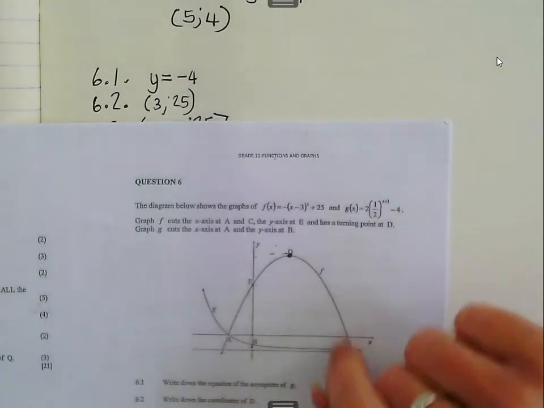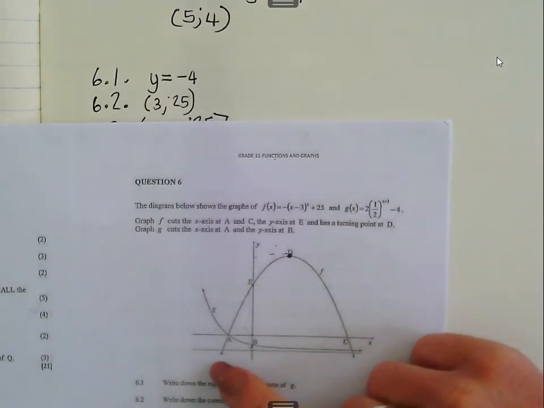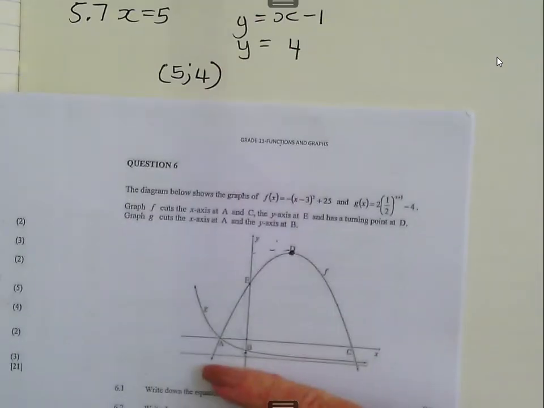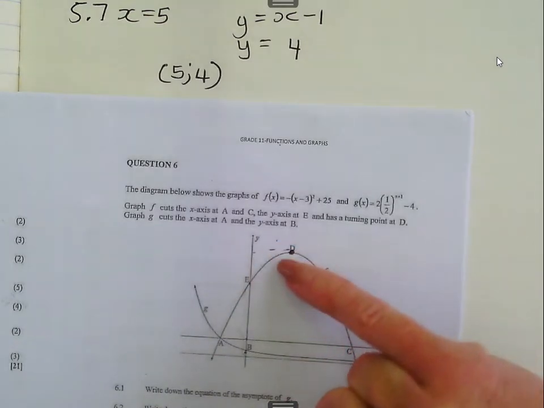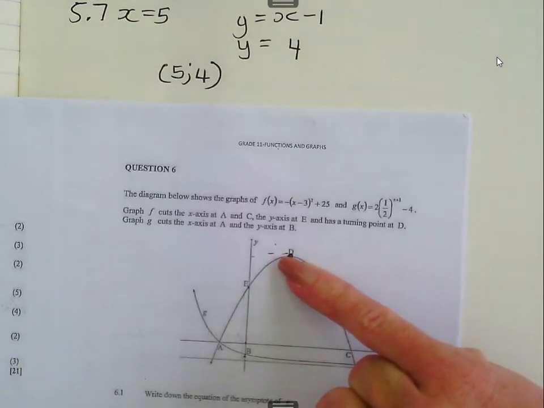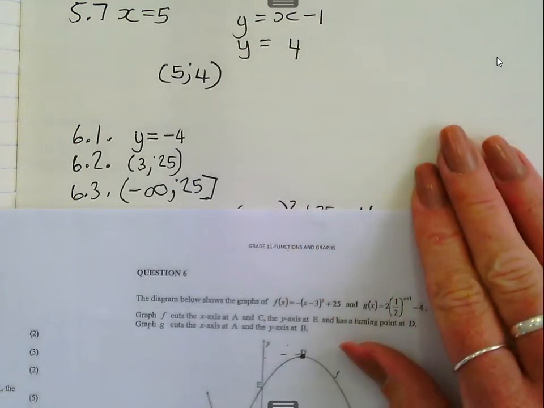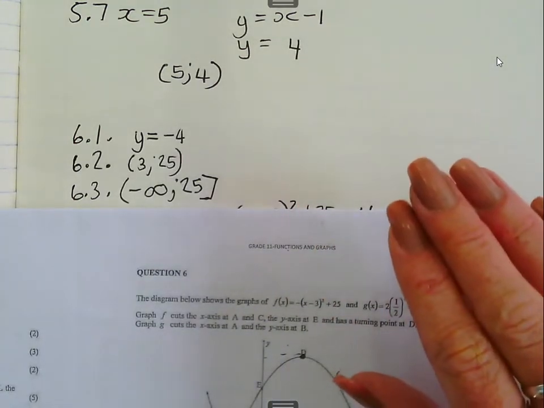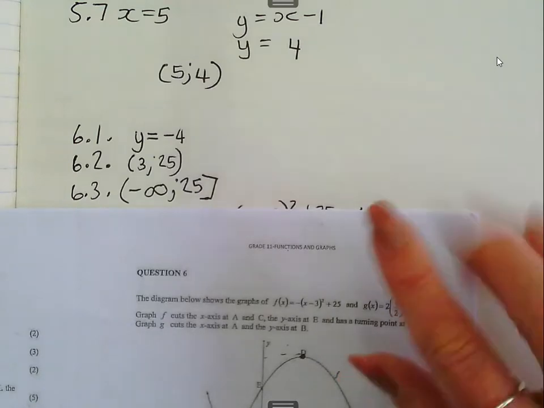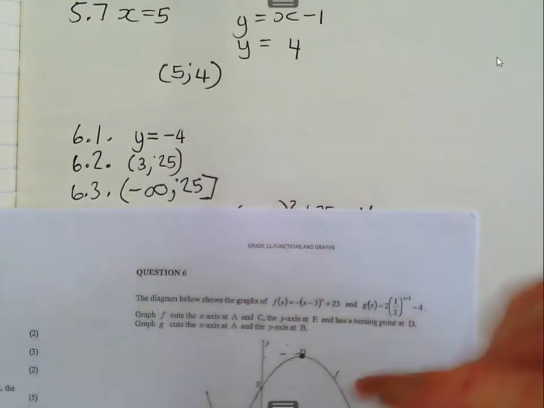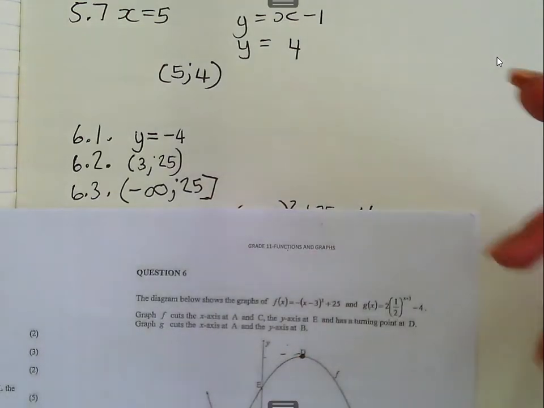Okay. Write down the range of f. F is the quadratic function. The range is the y values, the possible y values. So the smallest one is going to be from -infinity, starting there. And then the highest value it will reach will be 25. So therefore the range was from -infinity, not included. The infinities can never be included because it's not a specific number. And then 25 included because it does touch 25. It's part of the numbers.